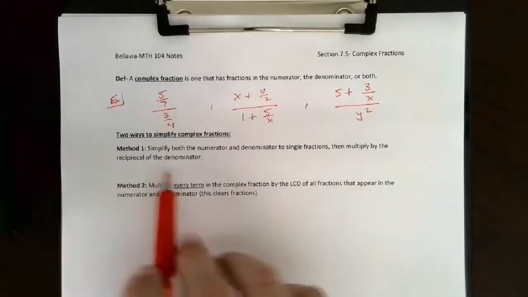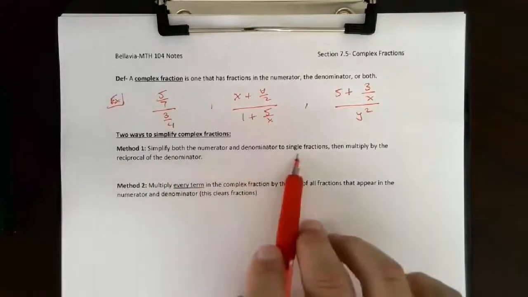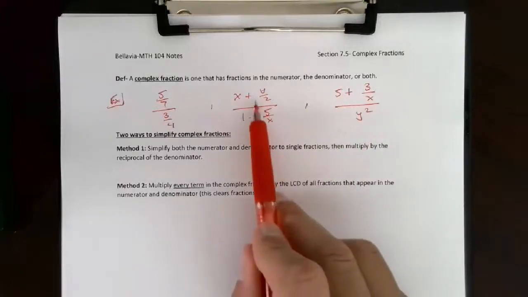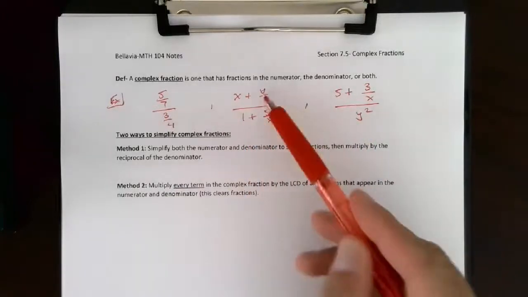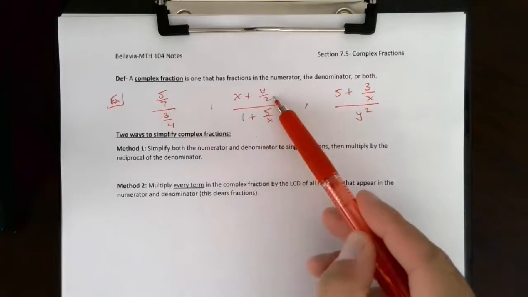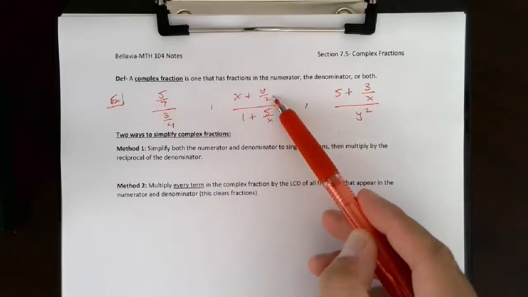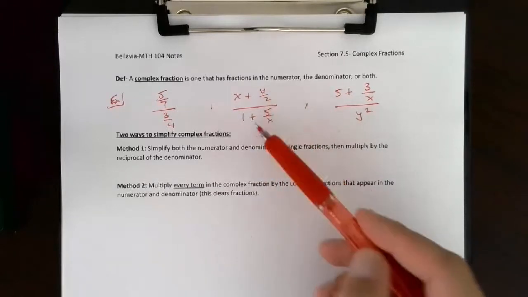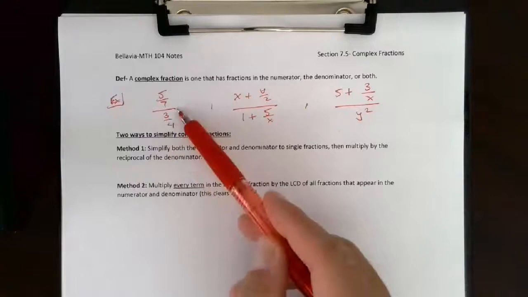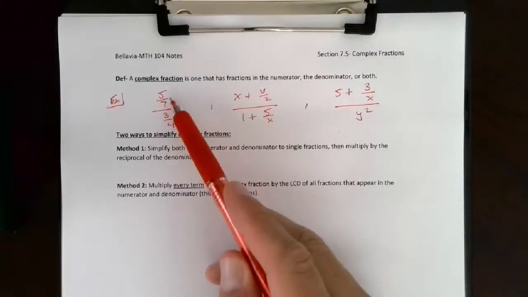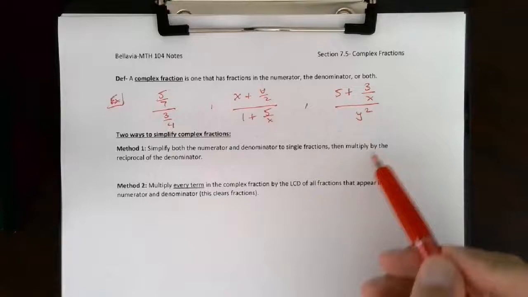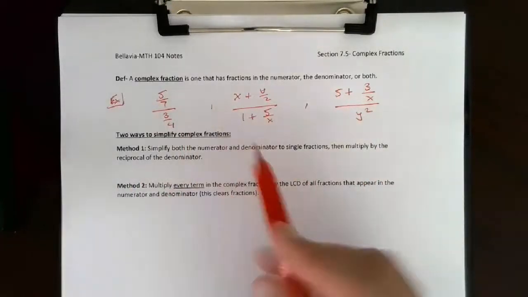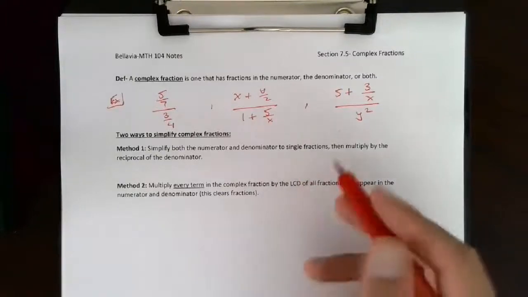For method 1, we simplify both the numerator and denominator to single fractions, and then multiply by the reciprocal of the denominator. So, for example, if I was looking at this second one I showed up here, I would want to simplify this to a single fraction by adding these together, like we learned earlier in the course. And the same thing in the denominator, I try to get these to be a single fraction. Once it's a single fraction over a single fraction, the way you think about it is if you're dividing a fraction by a fraction, you multiply by the reciprocal of the denominator here.